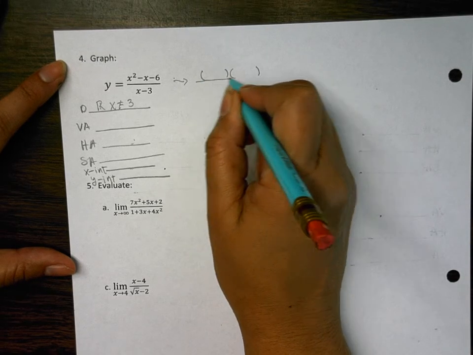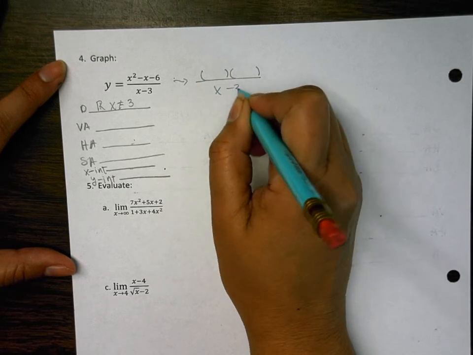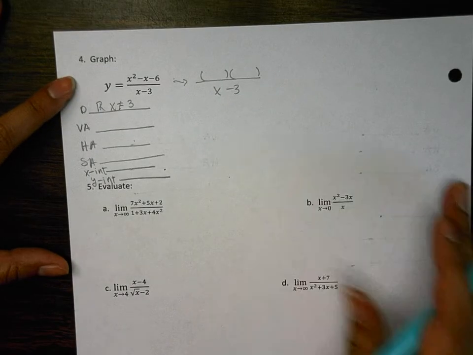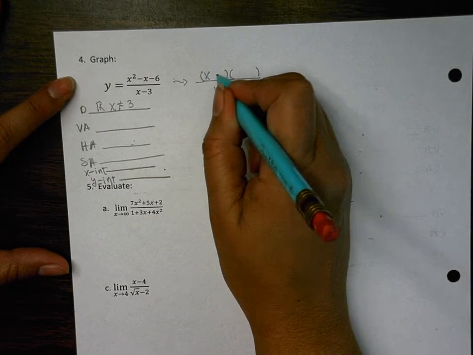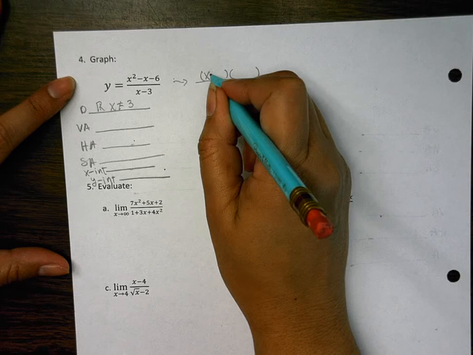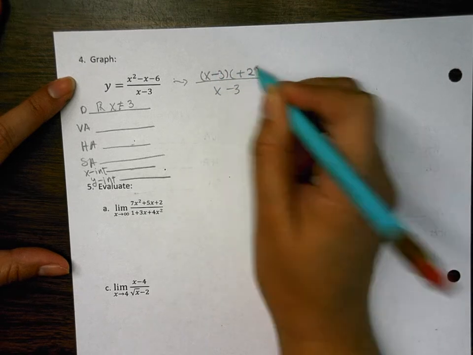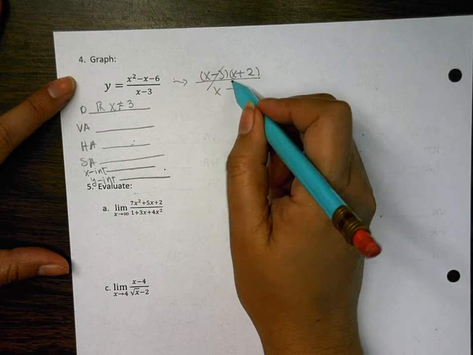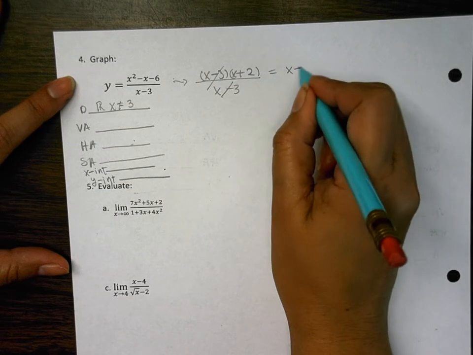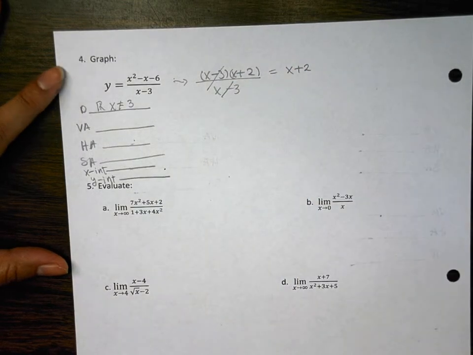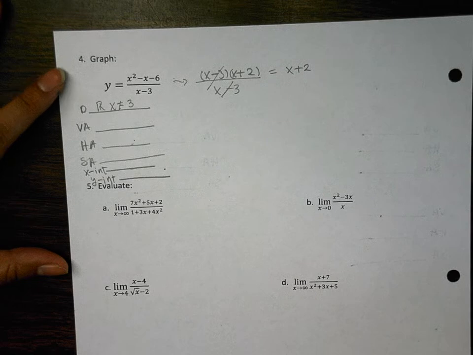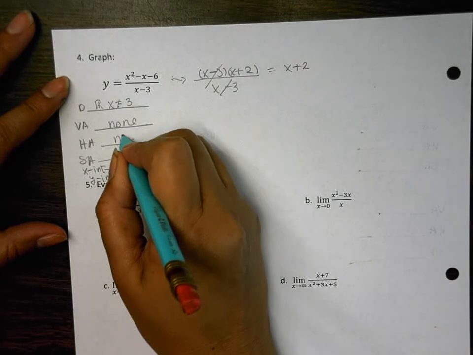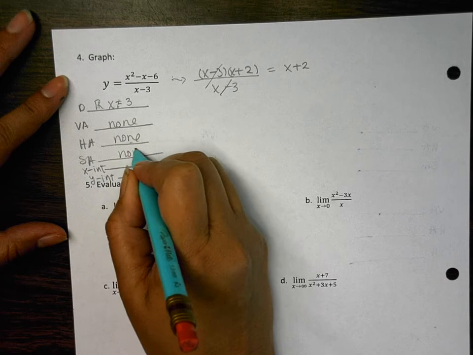Now let's factor and see if anything reduces. If not, we have to factor anyway to find our zeros. Anybody tell me what it factors to? x minus 3 times x plus 2. Does it reduce? What does that leave behind? y equals x plus 2. What does that mean about VA, HA, and SA?